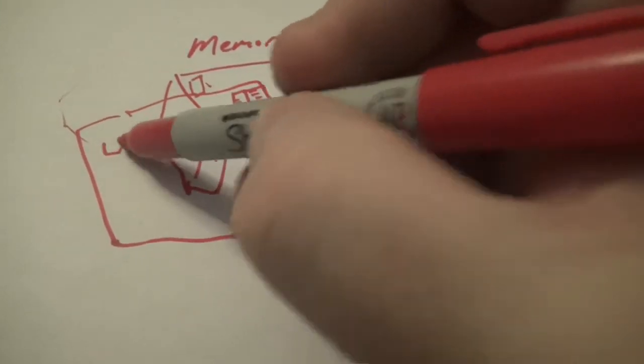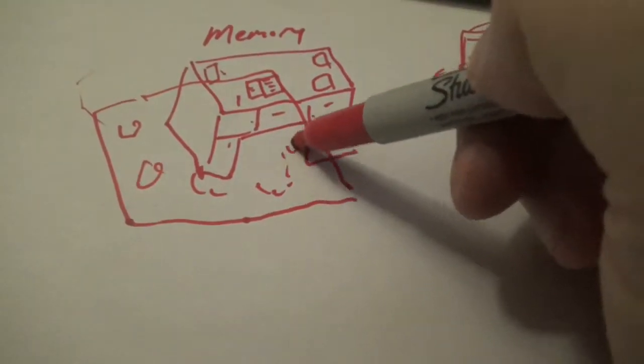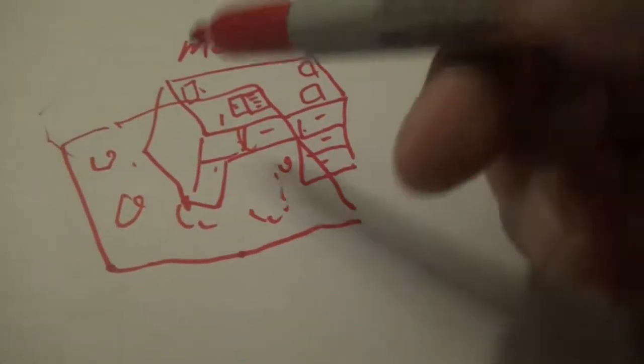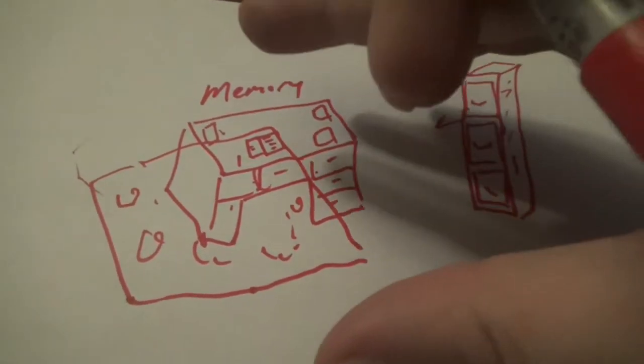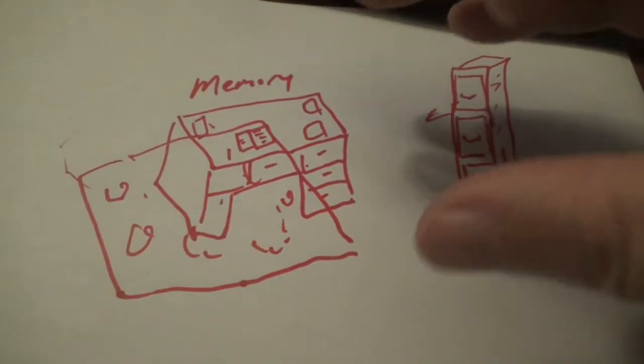Okay, so now all of a sudden you have a lot more room to work, and your computer can open up a lot more applications at the same time. So memory is basically how much room your computer has to work right now.